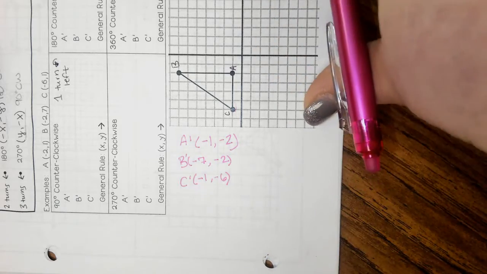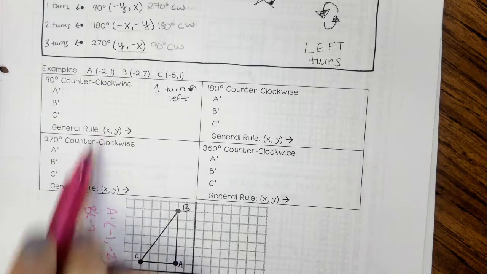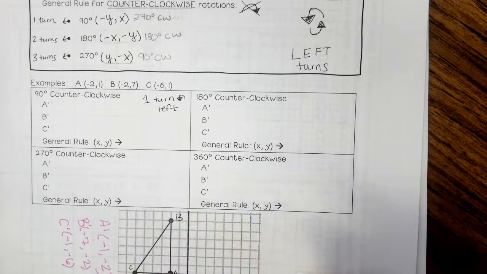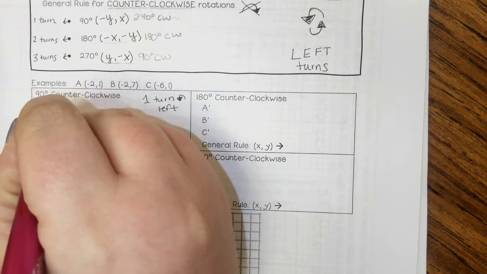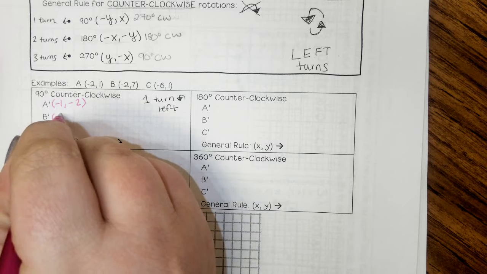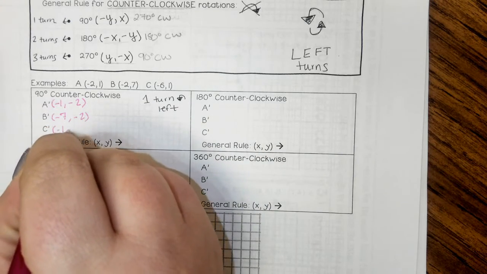So we'll turn our page back to normal now. And I'm going to fill in these numbers. I'm just going to copy it down again here so that my notes make sense. A prime is -1, -2. B prime we said was -7, -2. C prime is -1, -6.